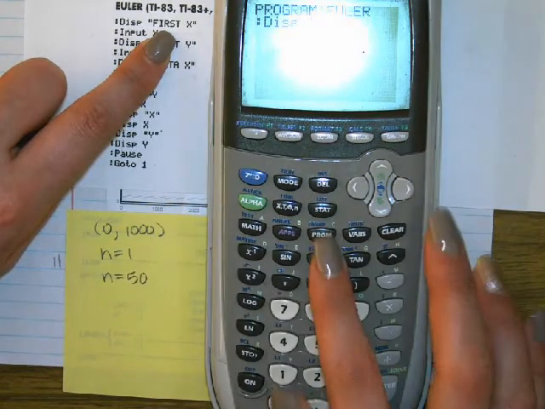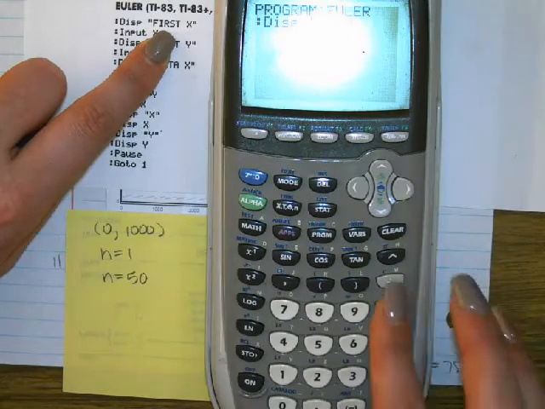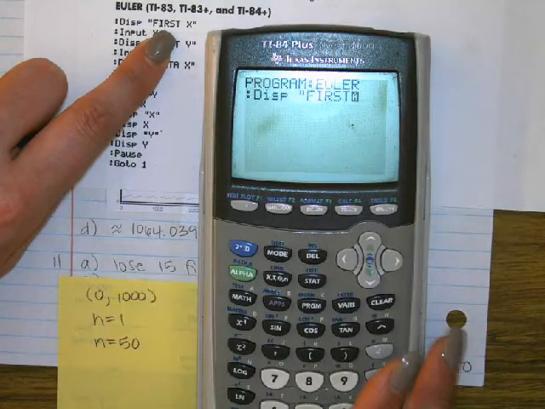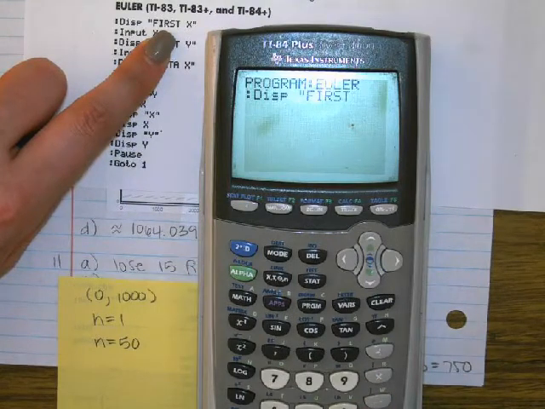F-I-R-S-T. So type in first. The space button is right above the 0. If you see it, it looks like a little horizontal line. That creates a space. Then we're going to type in X, and we're going to put the quotations. So that's what should be on your calculator right now. Do we have it?